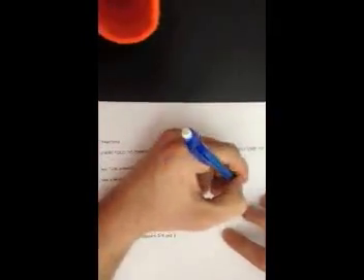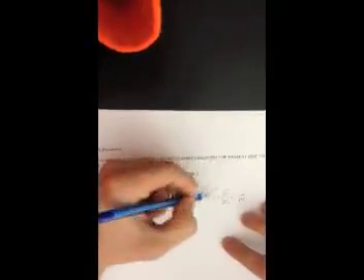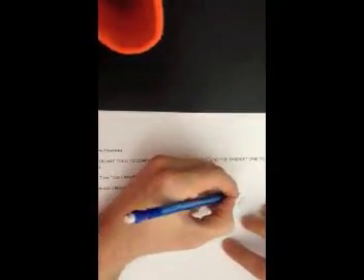4/7 times a mystery number equals, to turn it into 14ths, I need to do 2/2. 4 times 2 is 8, so 8/14, and 1/2 is going to be 7/14. 4/7, therefore, is greater than 1/2.